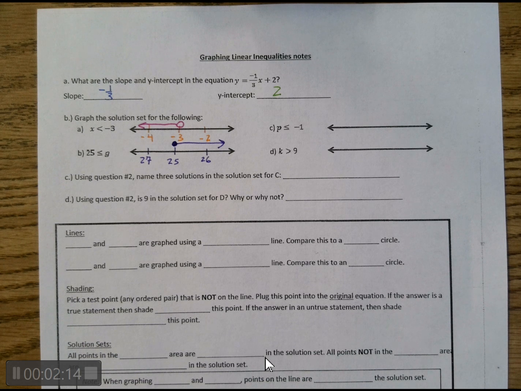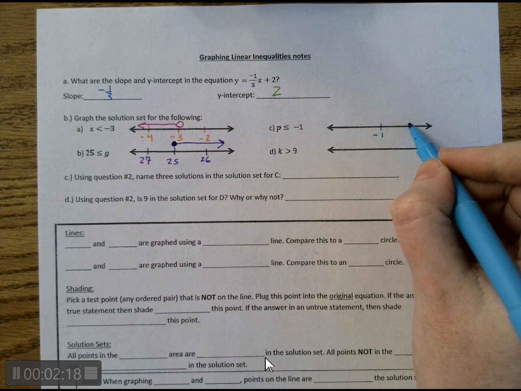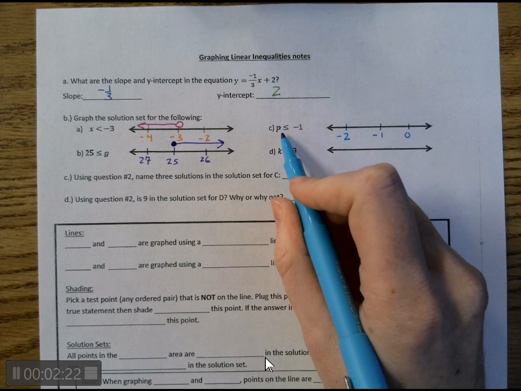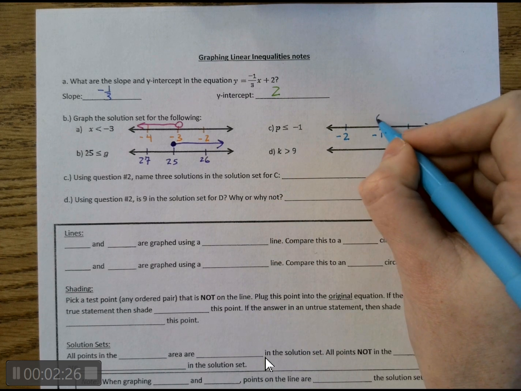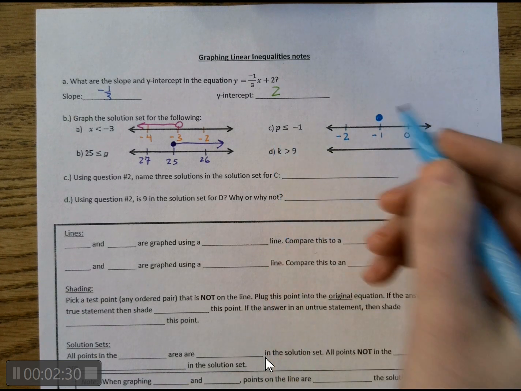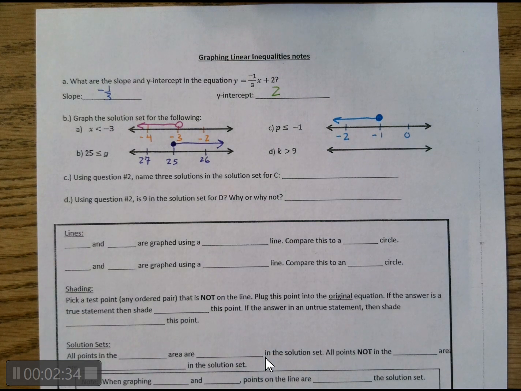For C, do our number line, negative 1, 0, negative 2. Since there's that line under our inequality, closed circle. And then since P is less than, we're going to the left.